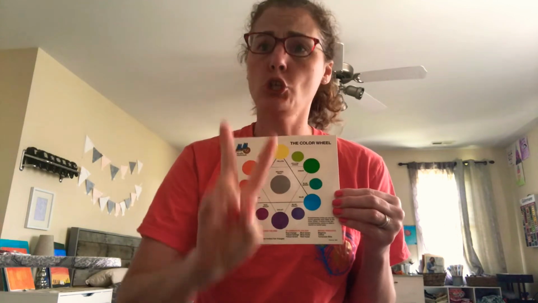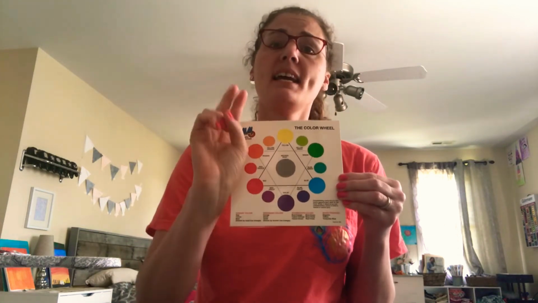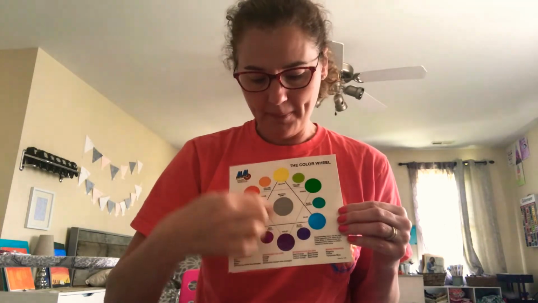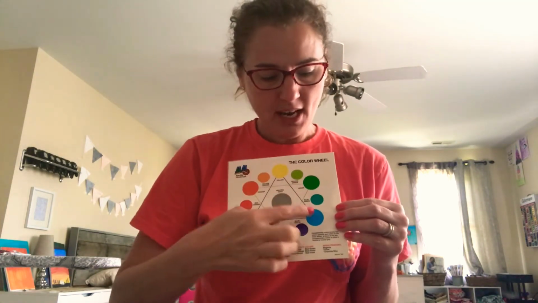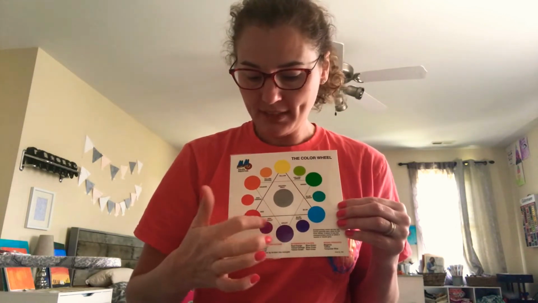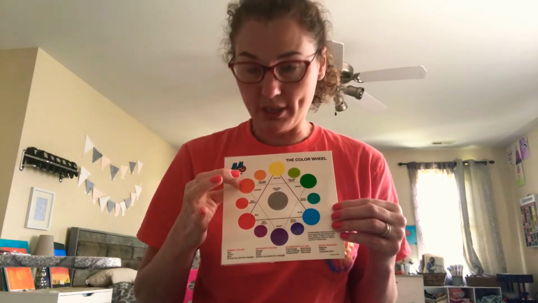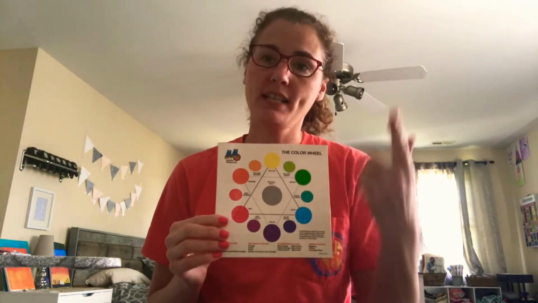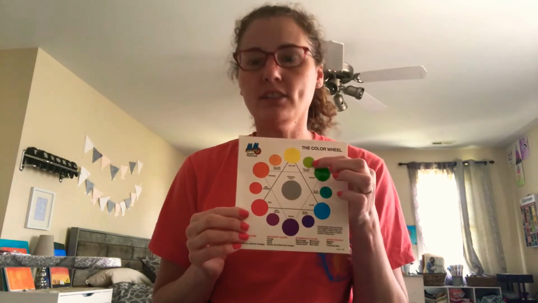When you mix two primary colors together, you get secondary colors. And they are right here in this dotted triangle. Blue and yellow make green. Blue and red make purple. Red and yellow make orange. So you know primary colors, you know secondary colors, and these little ones right here.